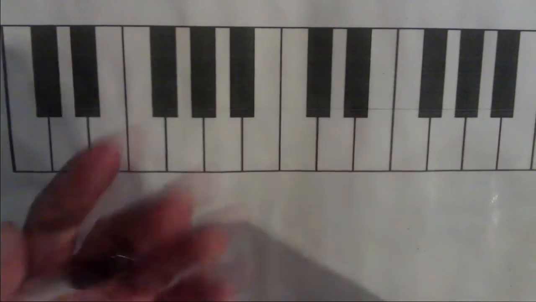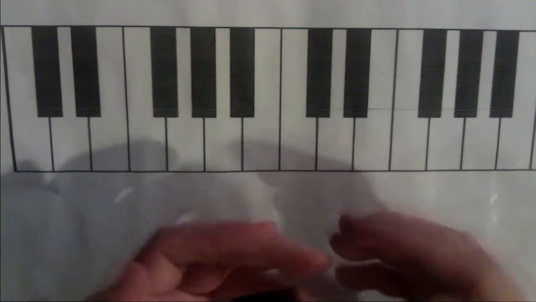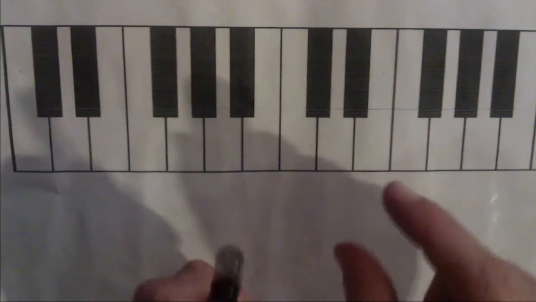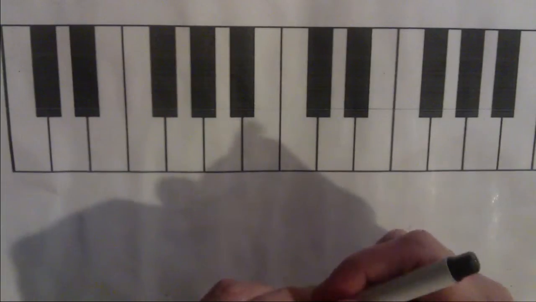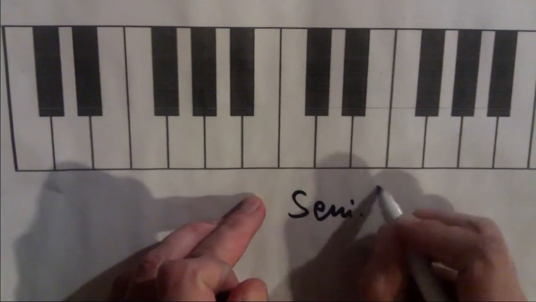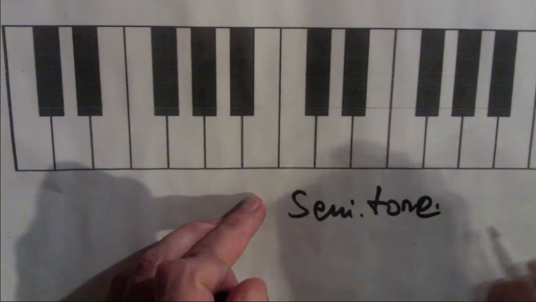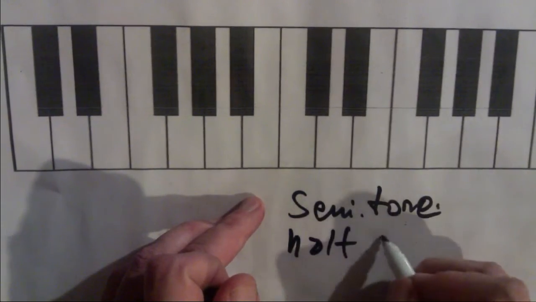I want to assume that many people don't know about intervals, and we're just going to take the minimum unit of measurement in between the keys, which is the semitone, also known as a half step.